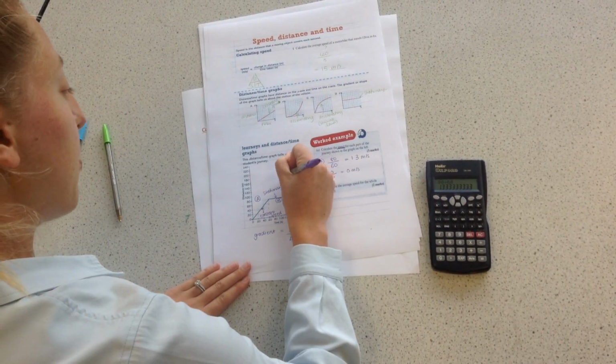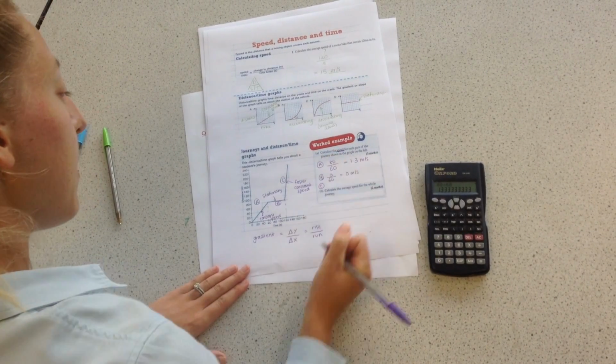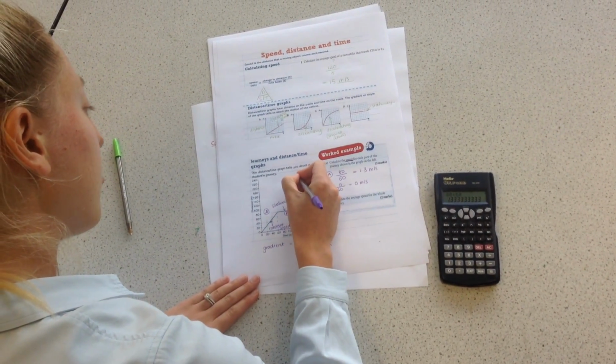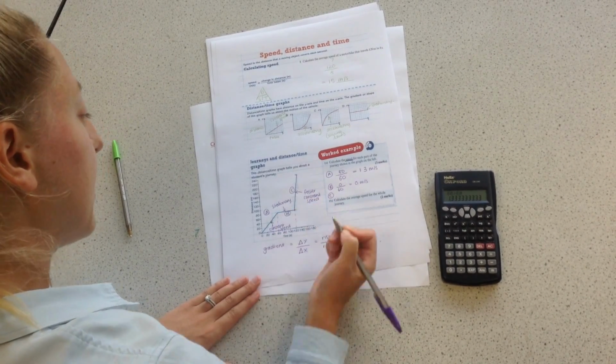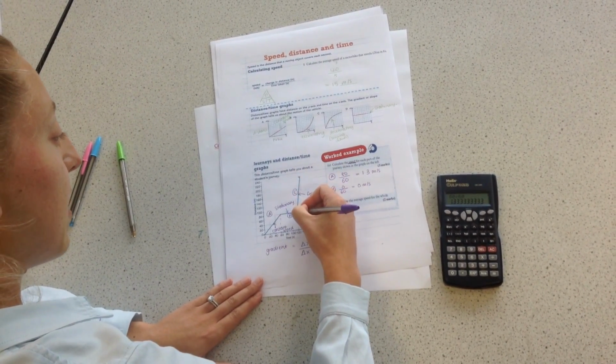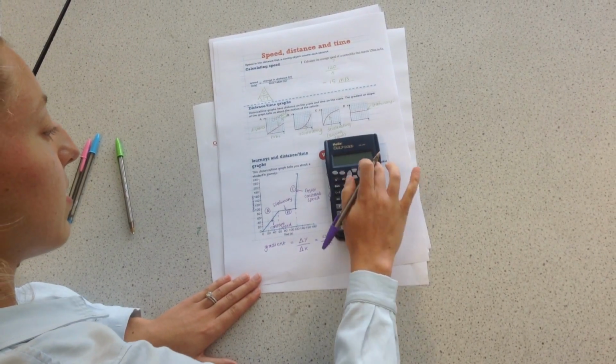And if I wanted to do part C, my rise is from 80 up to 240. This is where a lot of people make a mistake. It's not 240. It's 240 minus 80. It's the difference.